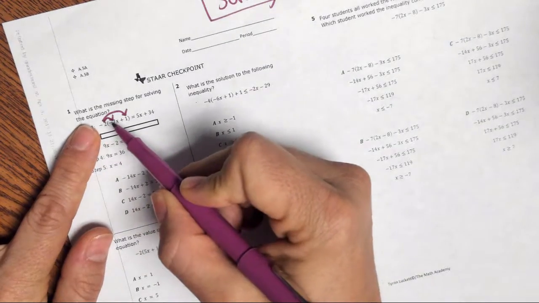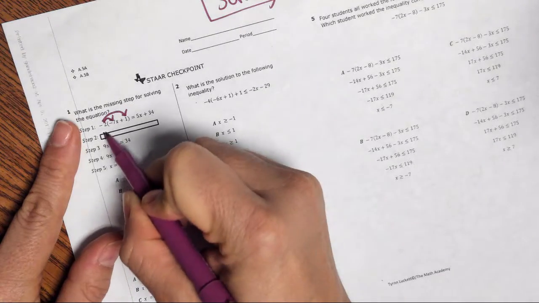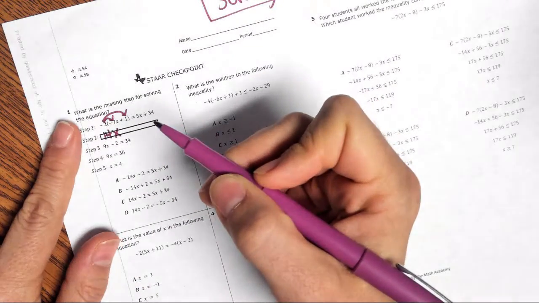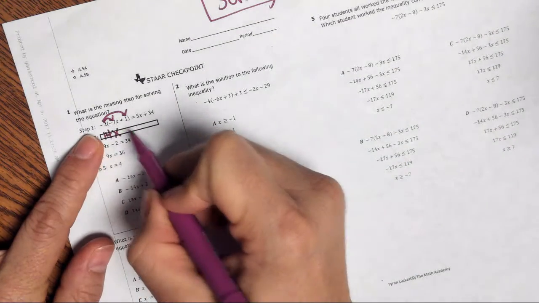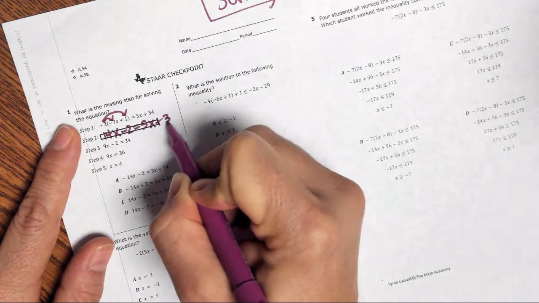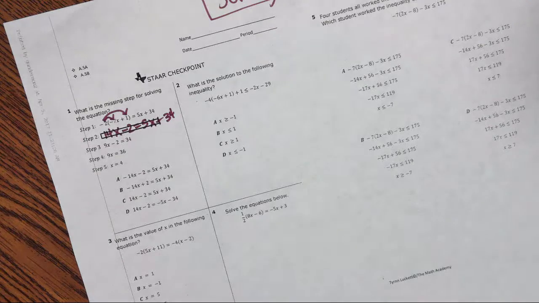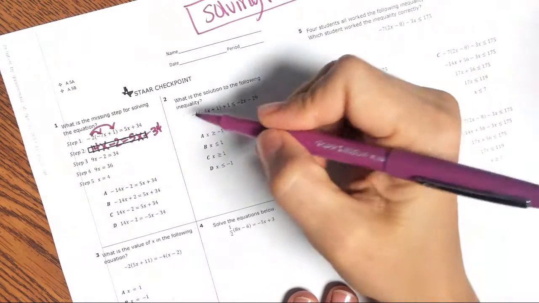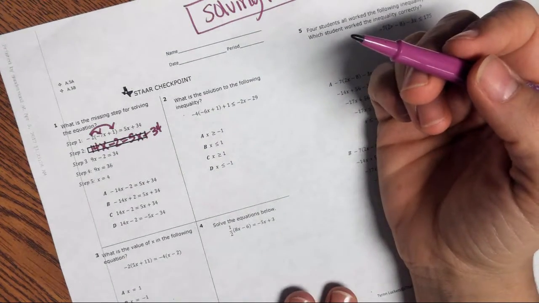Alright, so remember negative times negative is a positive, and if you do it in your calculator, you would get that. And then negative times a positive is a negative. And then 5x plus 34 just drops straight down. So there you go. Okay, I'm going to go over number 2, and then you should be able to do number 3 and 4.